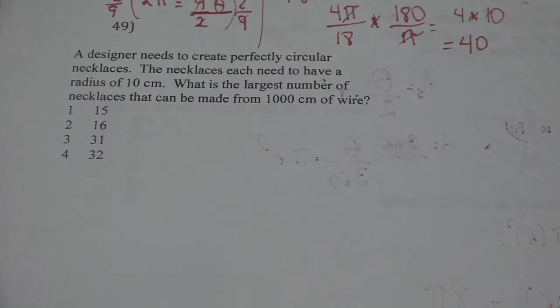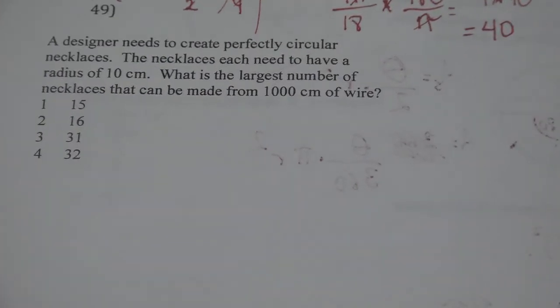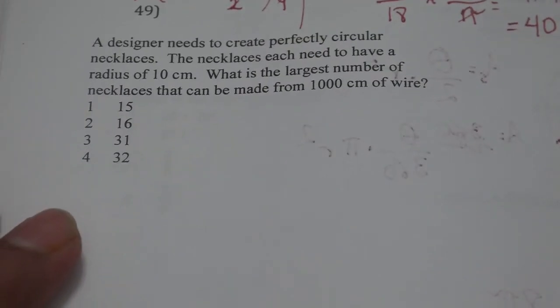I have no idea what that says, and I'm tired already. It doesn't matter, Becca. It doesn't matter.